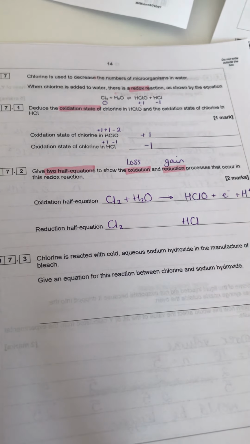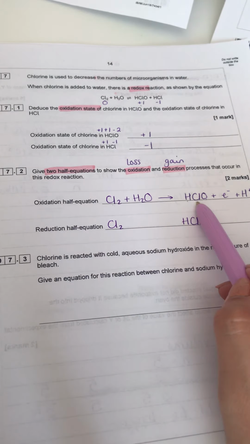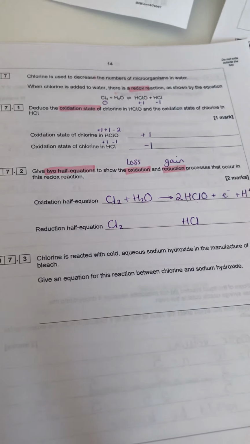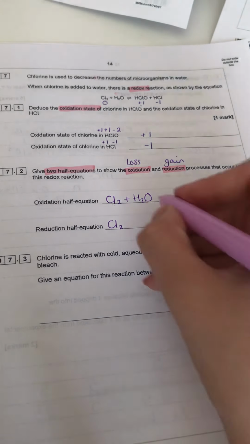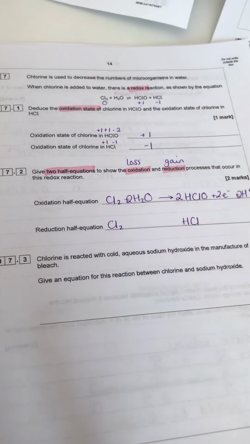Now, be careful, don't just leave it there. This doesn't yet balance. I've got 2 Cl's on the left and only 1 on the right hand side, meaning that I'm going to need to produce 2 lots of HClO, and I'm going to need 2 lots of water and produce 2 electrons and 2 H pluses.